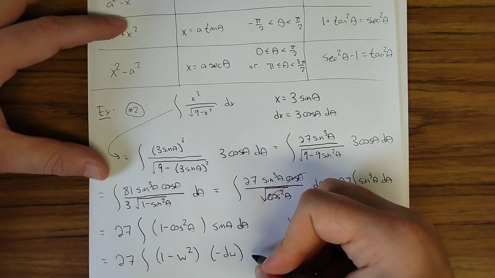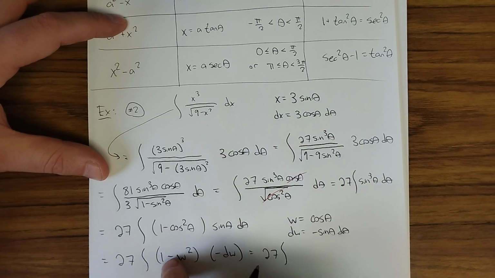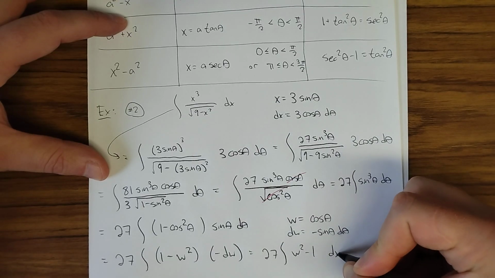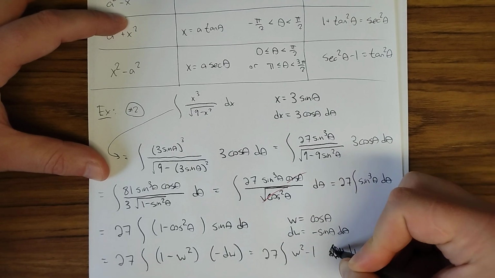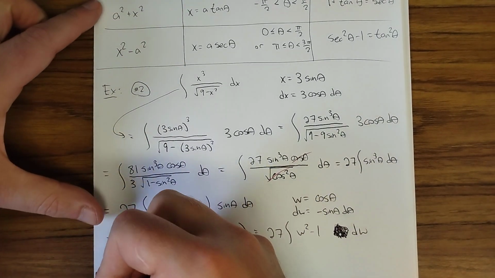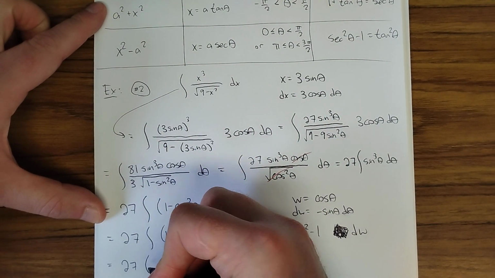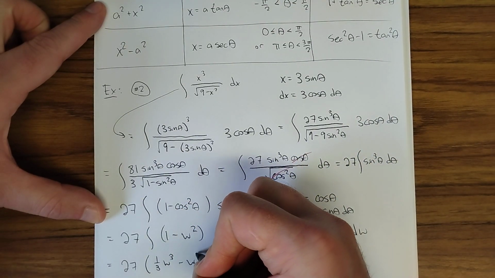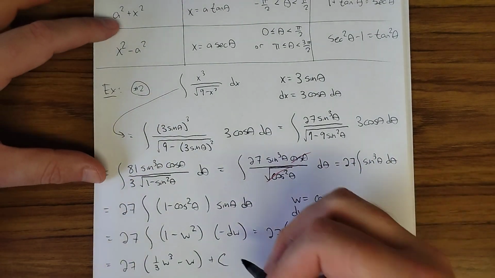Okay. Yeah, so I'm just going to run this negative through. Oops, dW, sorry. And then we just integrate it. So this turns into 1/3 W cubed. This turns into W. At this point, I should start writing plus C.